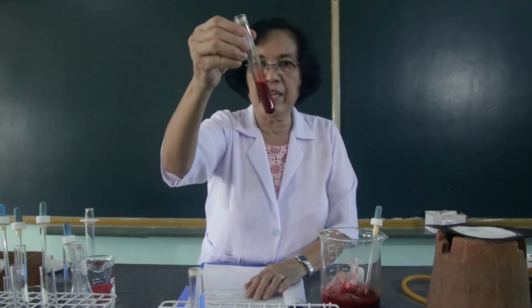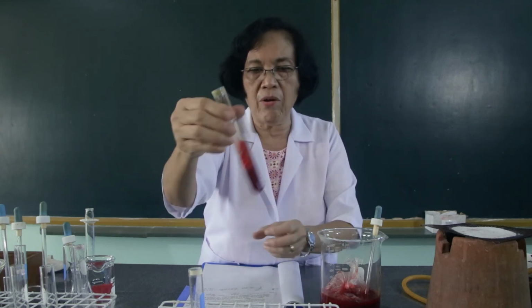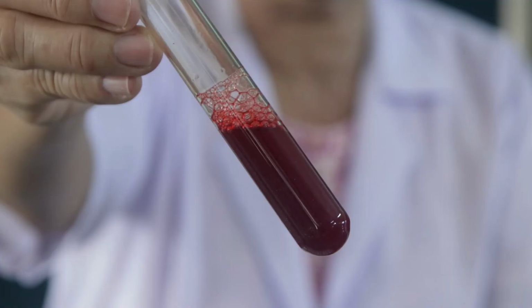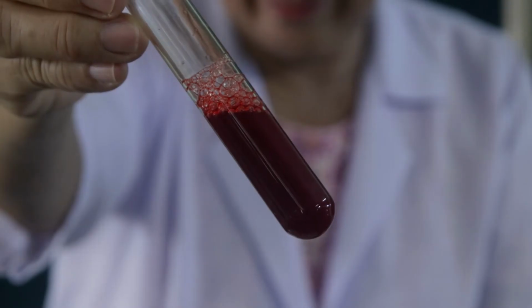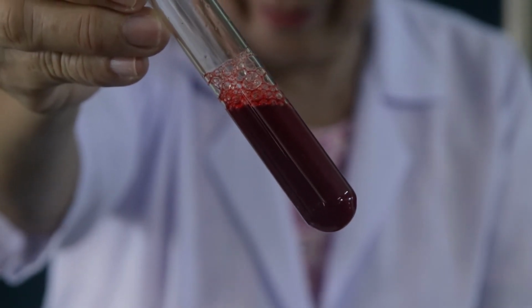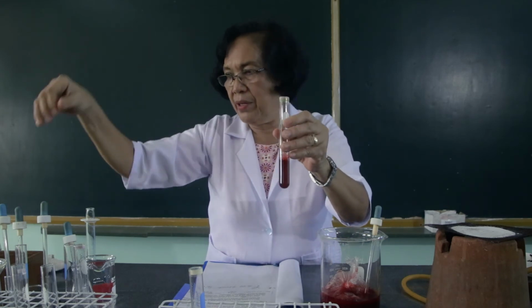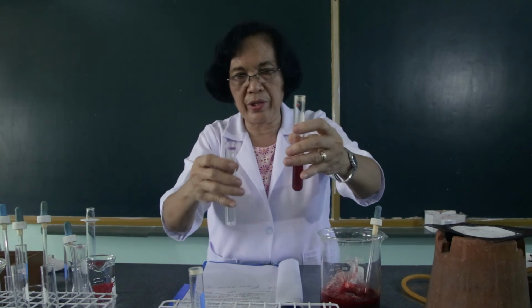We're going to shake this in order to aerate the mixture, meaning we're going to allow the air to get in. And I want you to observe what's the color of the blood. Then let us divide this into 2 so that the other part will be submitted to the reduced hemoglobin.